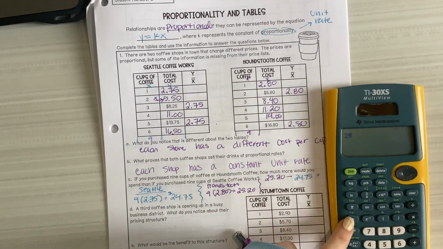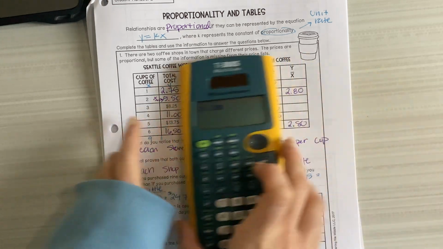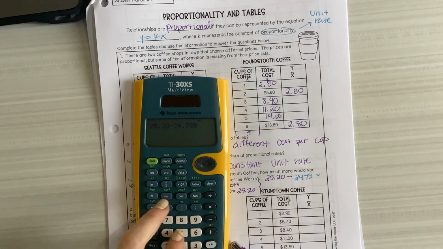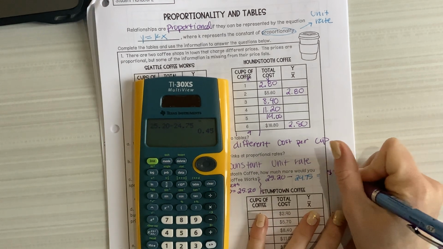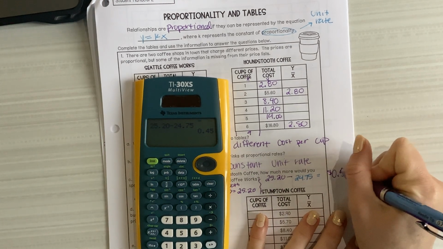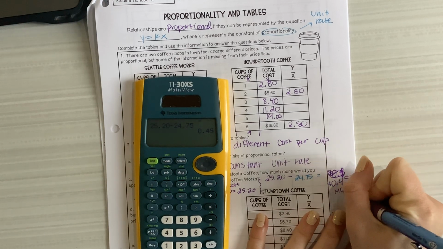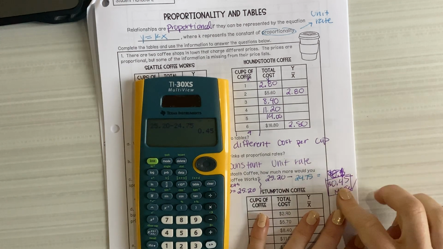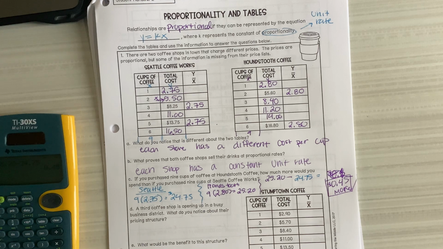Let's try again. $25.20, I'll move it over here, minus $24.75 is a 45-cent difference. So we would pay 45 cents more to buy 9 cups of coffee at Houndstooth.